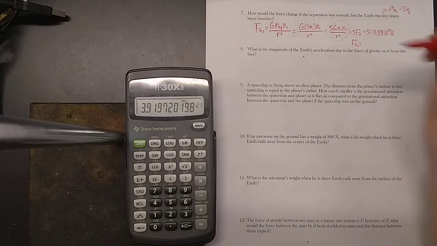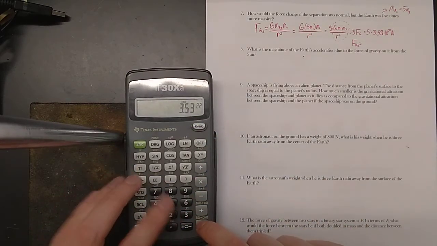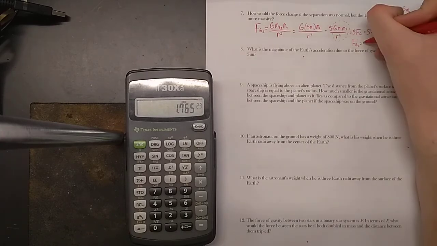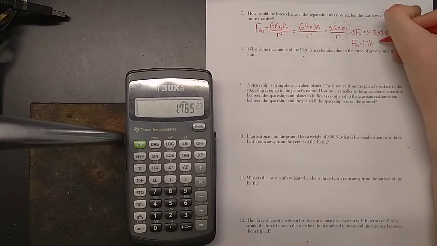So the force of gravity is equal to 1.76, not actually 5, there's some rounding, times 10 to the 23rd newtons.